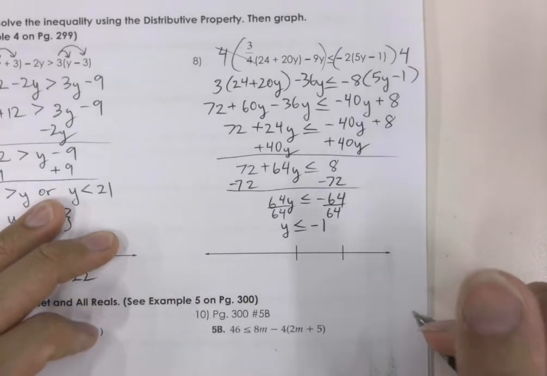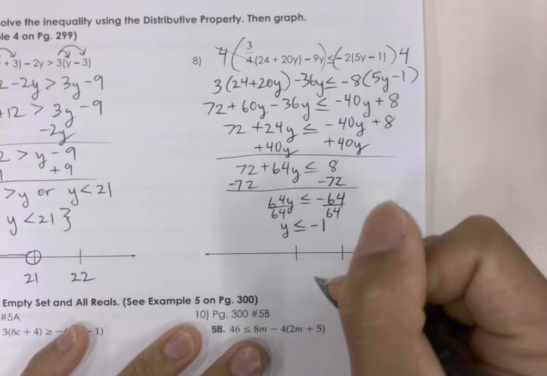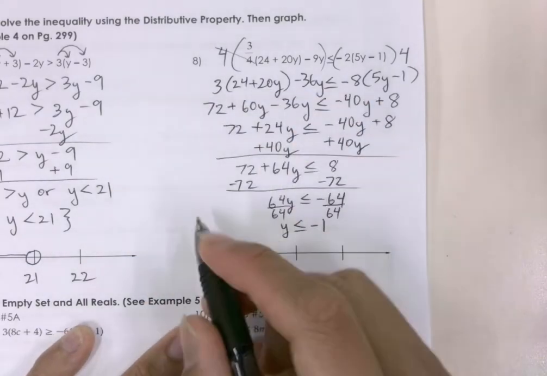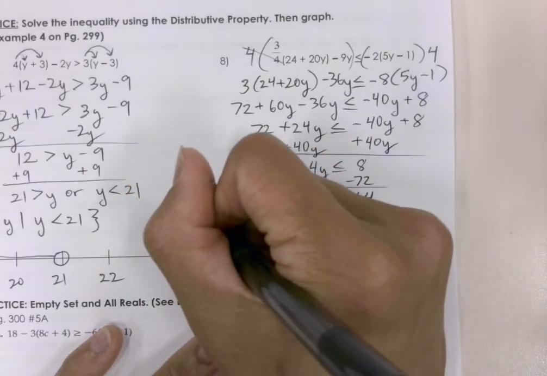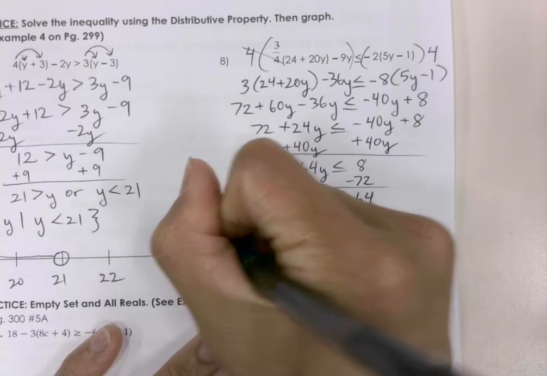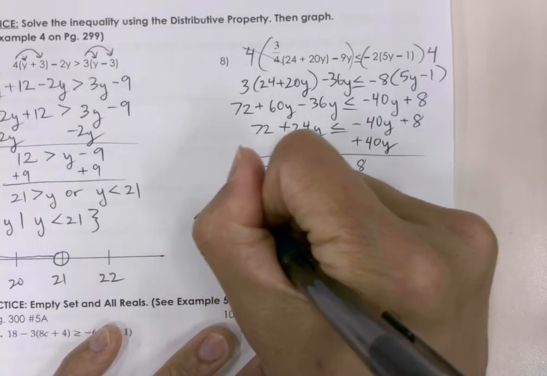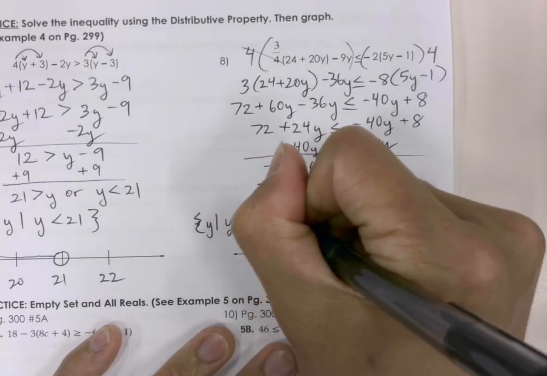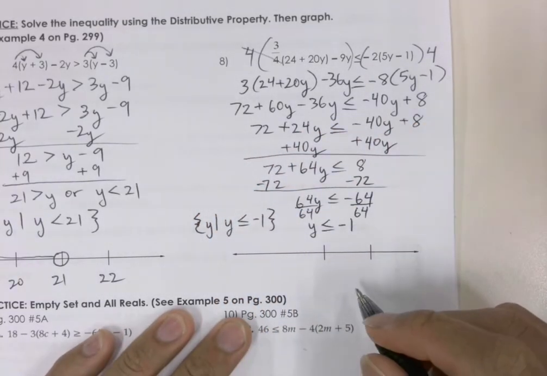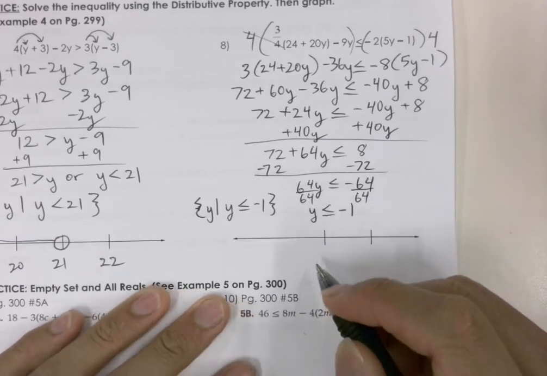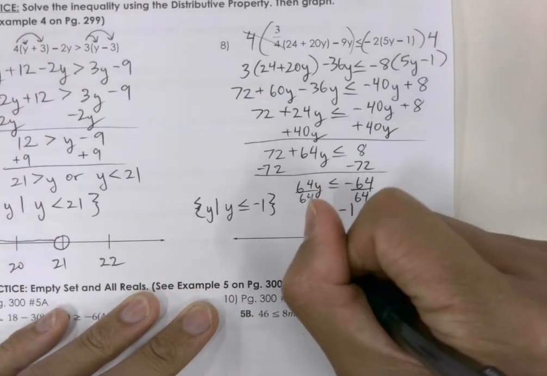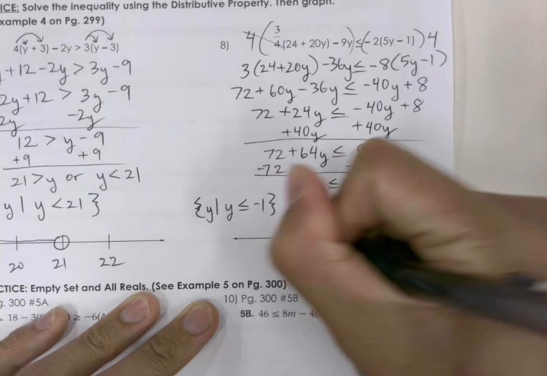So what is our solution set? I'll go ahead and write it here on the side. It is all y such that y is less than or equal to negative 1. And so when we graph it, we're going to use negative 1 as our center point.